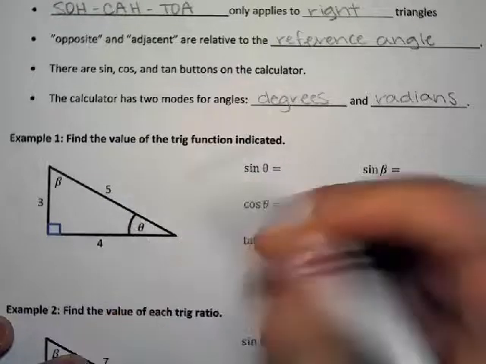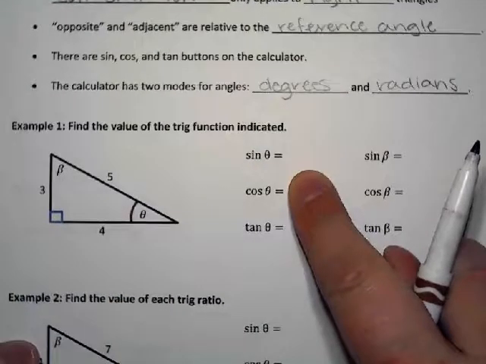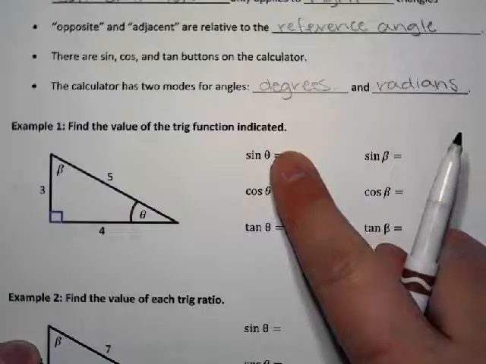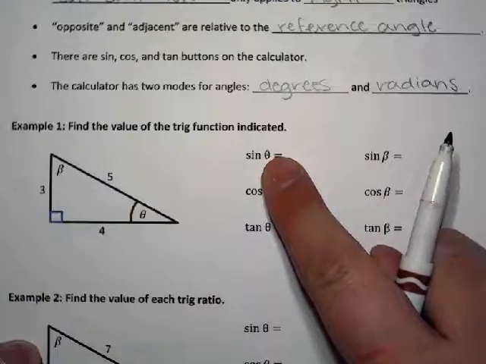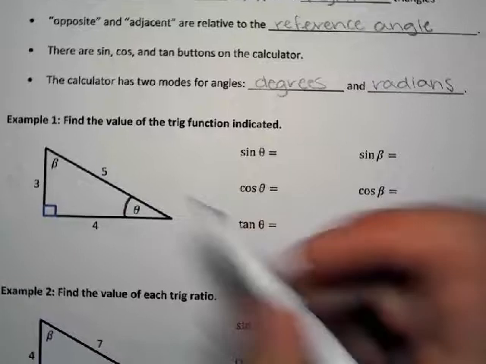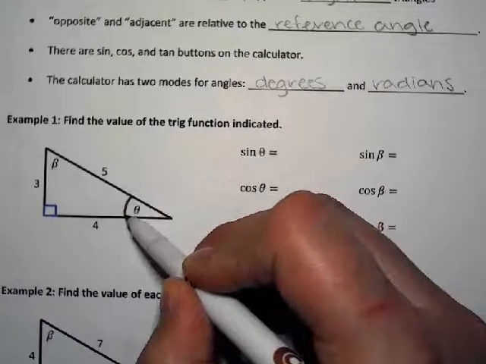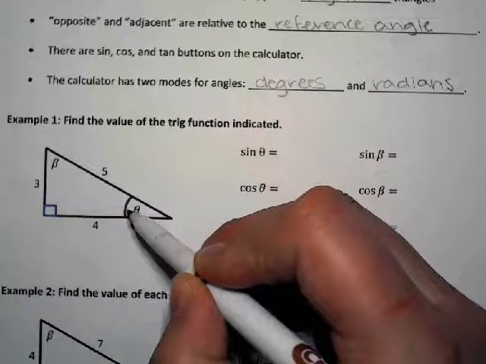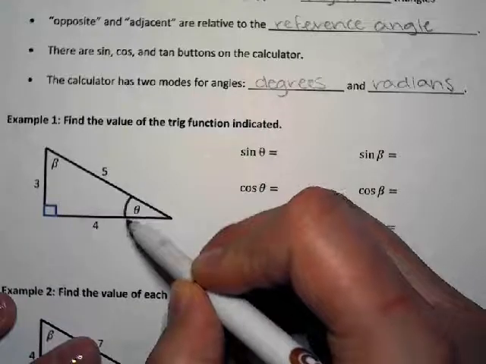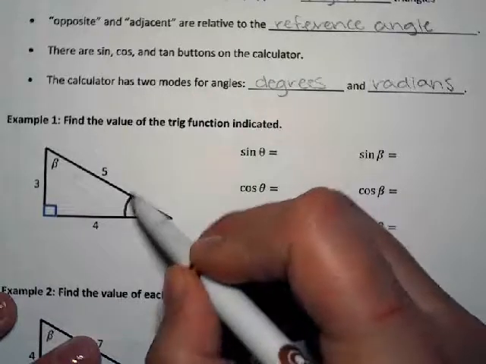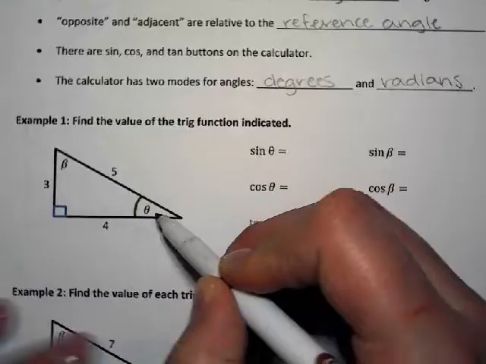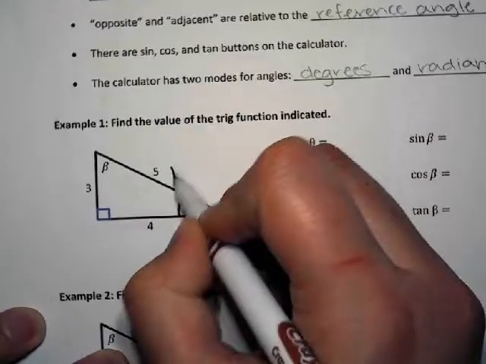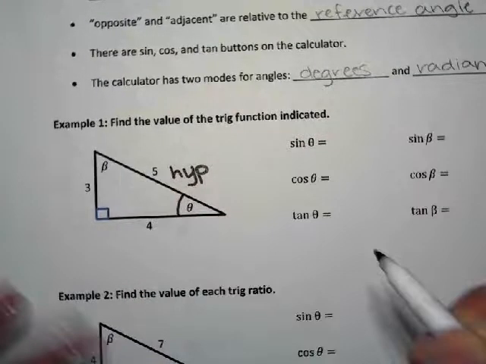the first ratios that we are doing are for theta. So I'm going to start by putting a little arc with theta. This is my first color. And so in my first color, I'm going to do all my labels in terms of theta, okay? So the hypotenuse is always the same. So I can just label the hypotenuse and know it's going to be just fine.